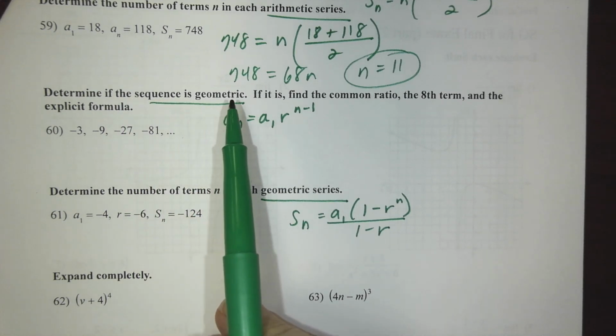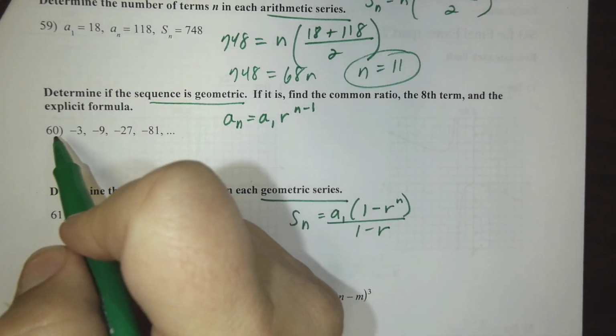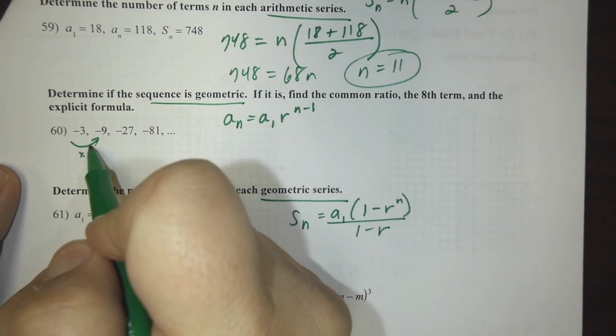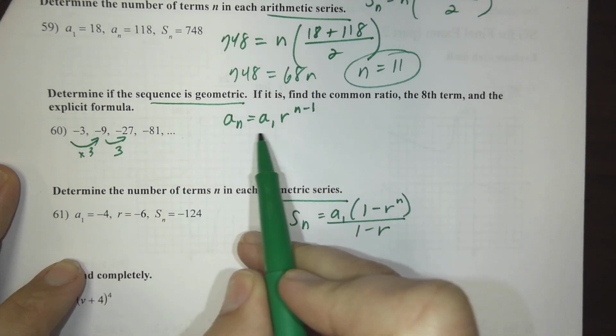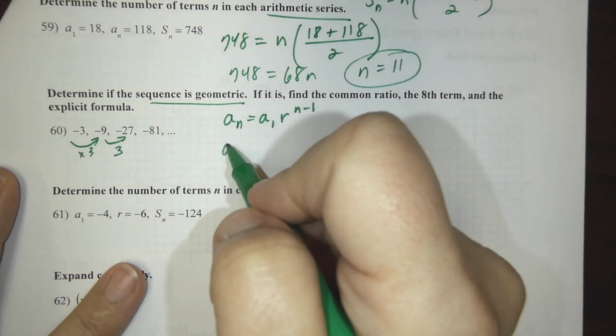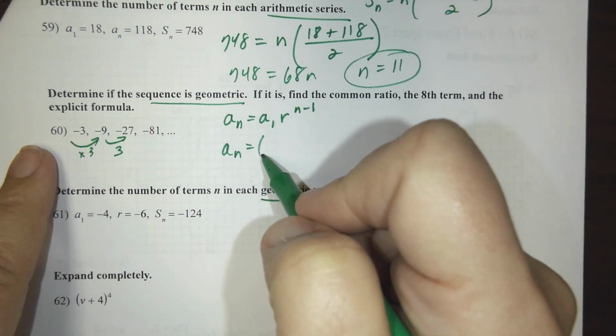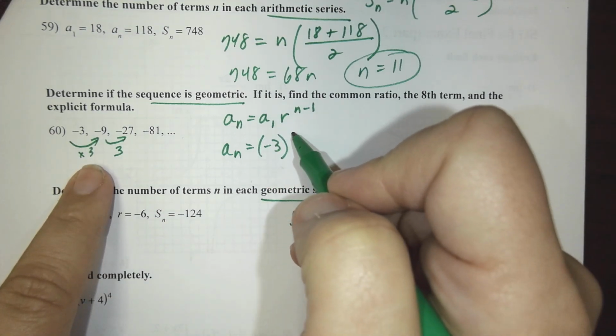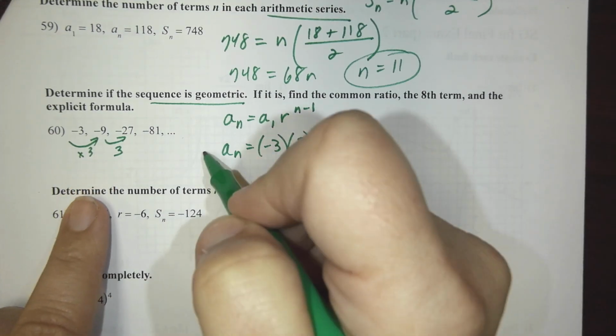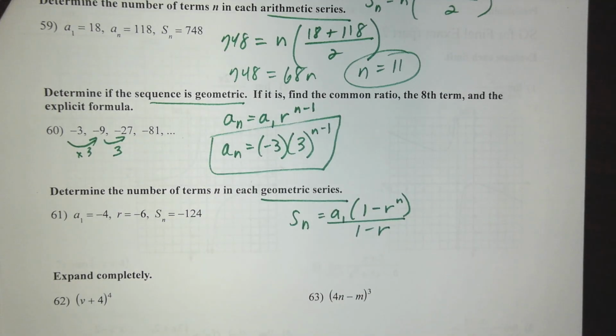Determine if the sequence is geometric. It is, because it multiplies by 3 every time. This is the formula you use to find the explicit. So a sub 1 is -3, the ratio is times 3 to the n minus 1. That's the explicit formula right there.